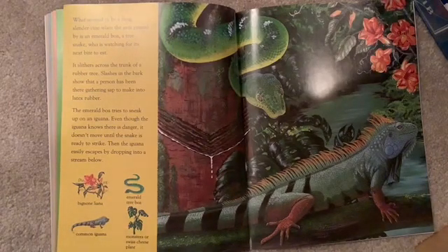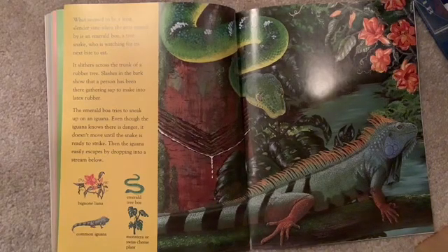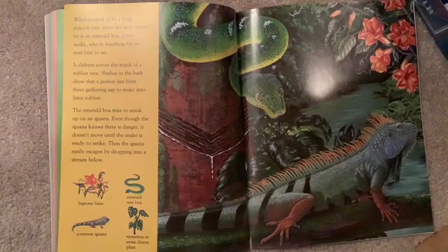The emerald boa tries to sneak up on an iguana. Even though the iguana knows there is danger, it doesn't move until the snake is ready to strike. Then the iguana easily escapes by dropping into a stream below.